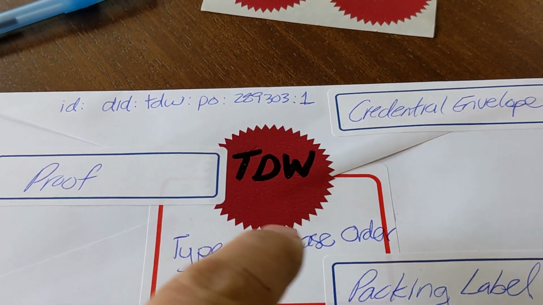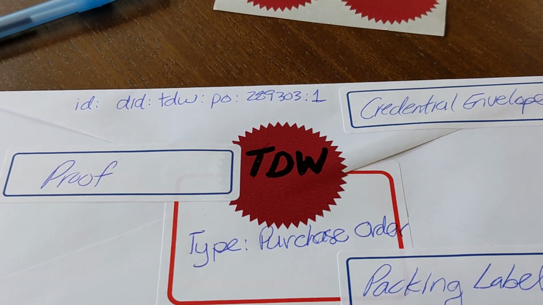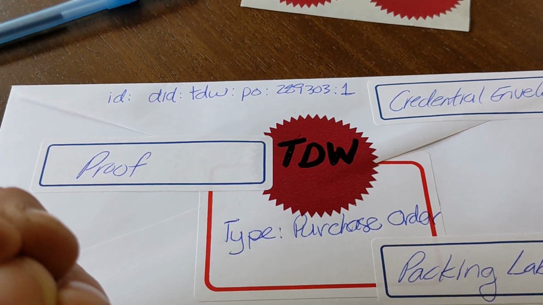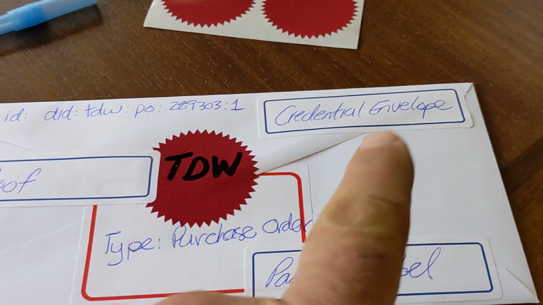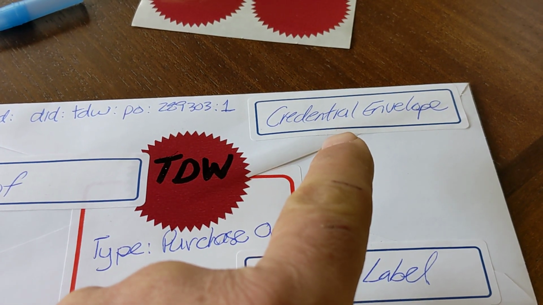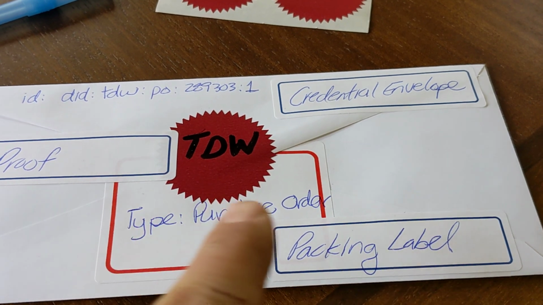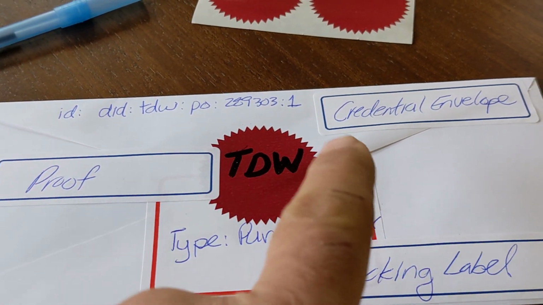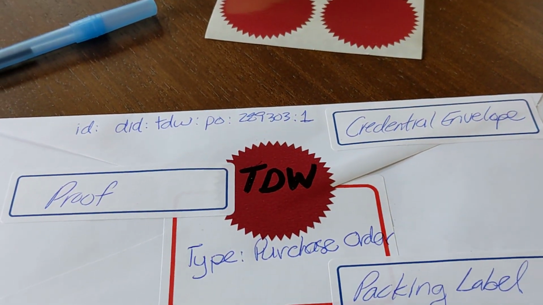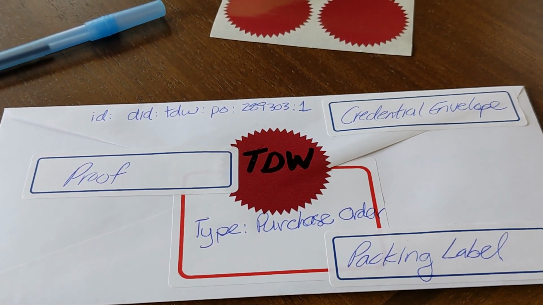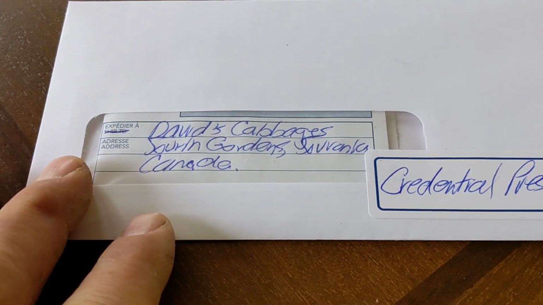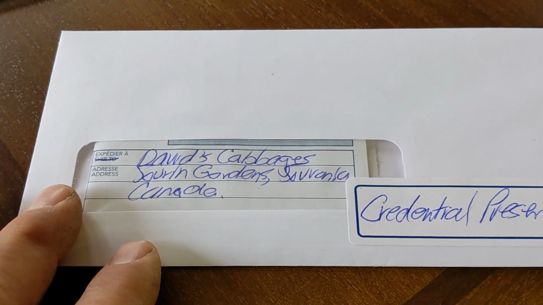If we want to make a verified credential, we need to put a seal or a proof on that envelope so that we know that it has never been opened or tampered with. So again, we've got the credential envelope. We have the packing label, which contains various metadata about the verified credential. It is a verified credential because it has a proof attached to it, a seal, that allows us to detect whether this envelope has been altered or not. And then for it to be useful, we need to be able to see the information inside. So we have selective disclosure via the credential envelope window.